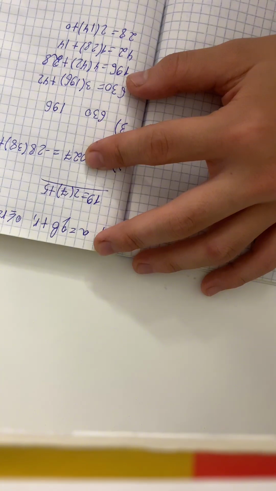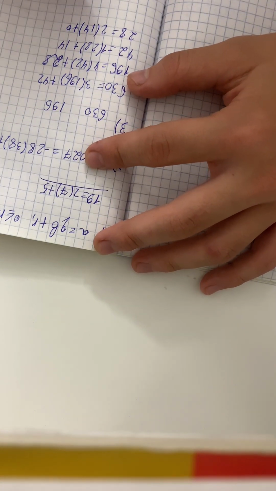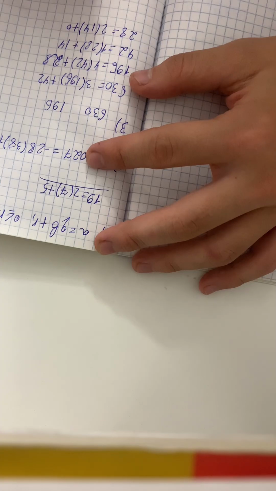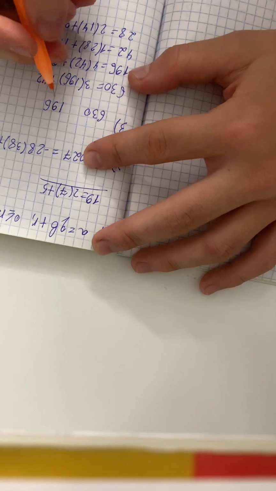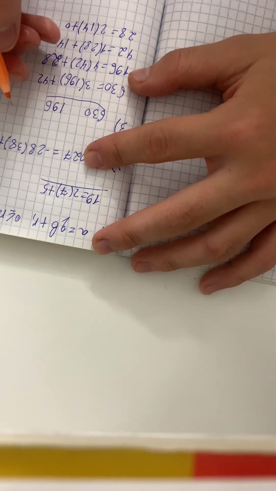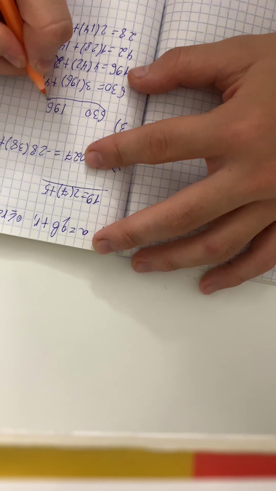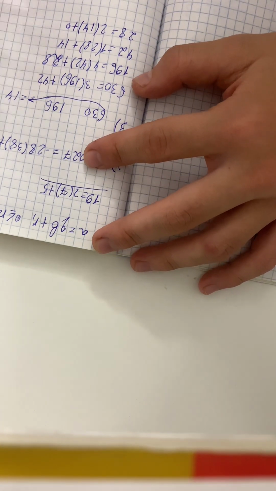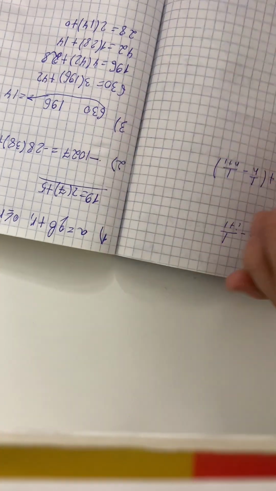So we stop once the remainder equals 0. So the last non-zero remainder was 14. So this GCD equals 14.